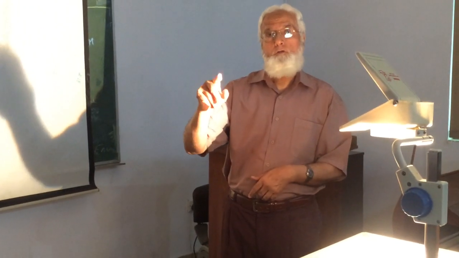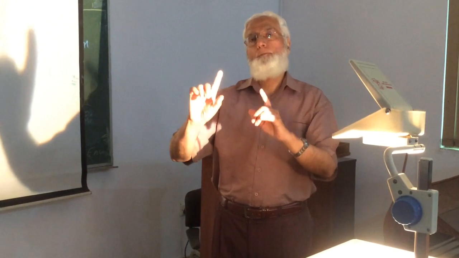Now in the animal, because of the first two righting reflexes we have discussed, the head becomes upright. What about the body? The body is still in the lateral position, so there is twisting of the neck.